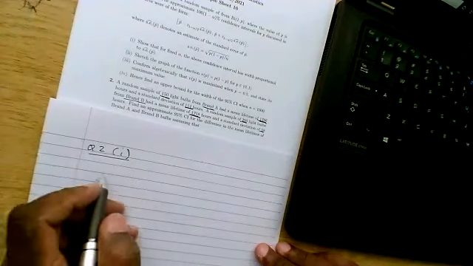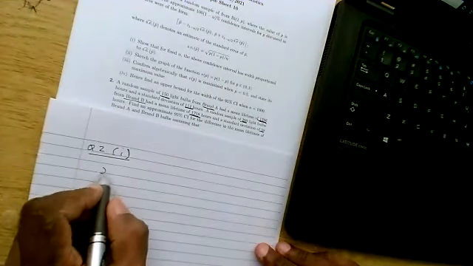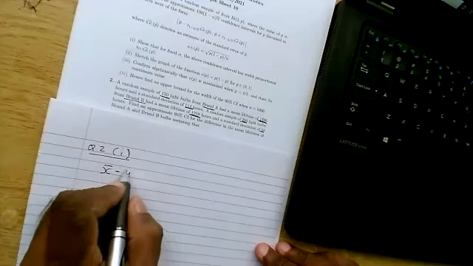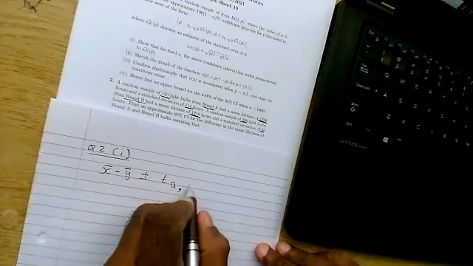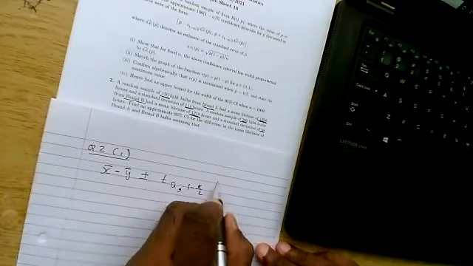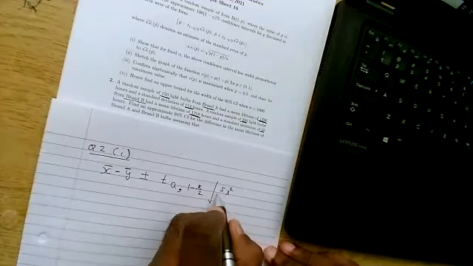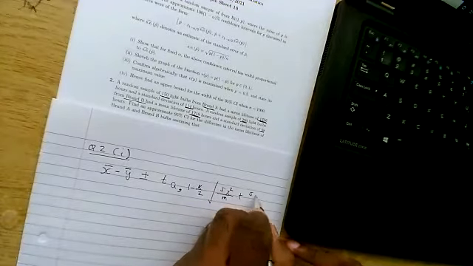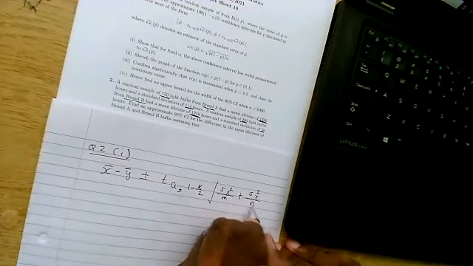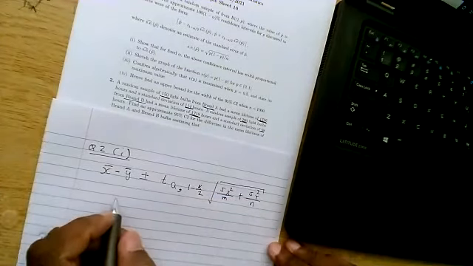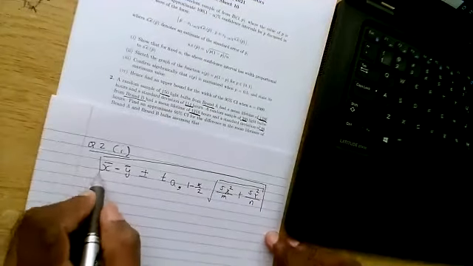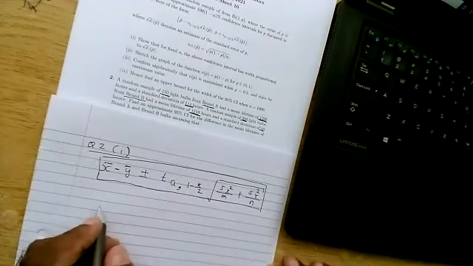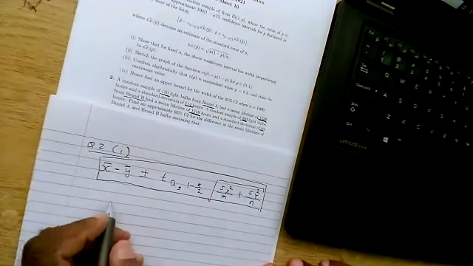All right, so let's see how we can do this. Let me write down the formula first. So the formula is this. This is the formula that I'm going to use. Let me put this in the box. All right, now let me write down what is given to us.